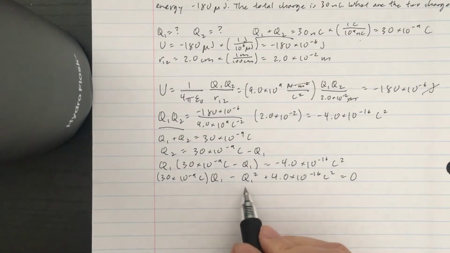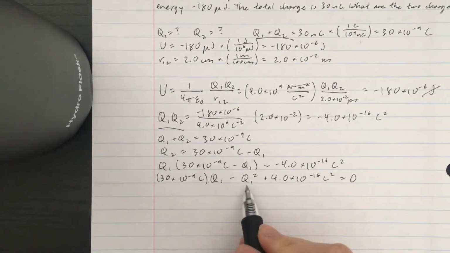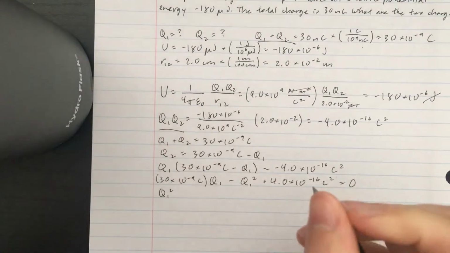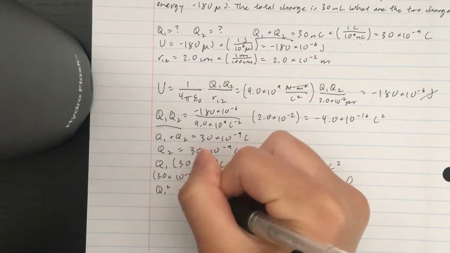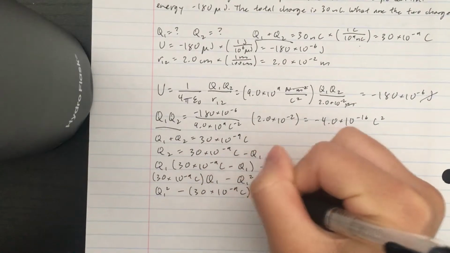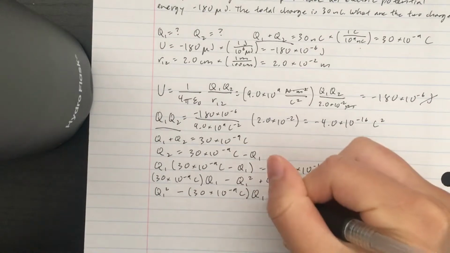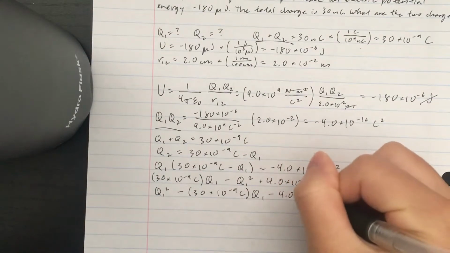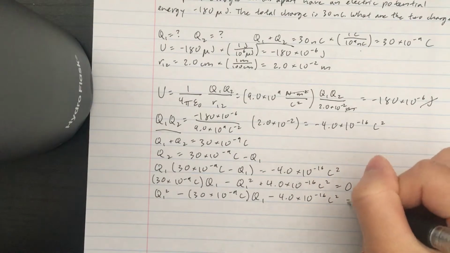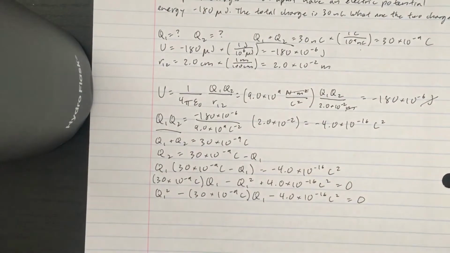Let's divide both sides by negative 1 so we can get the Q1 squared to be positive. We end up with Q1 squared minus 30 times 10 to the negative 9 coulombs times Q1 minus 4.0 times 10 to the negative 16 coulomb squared, and this is still 0.